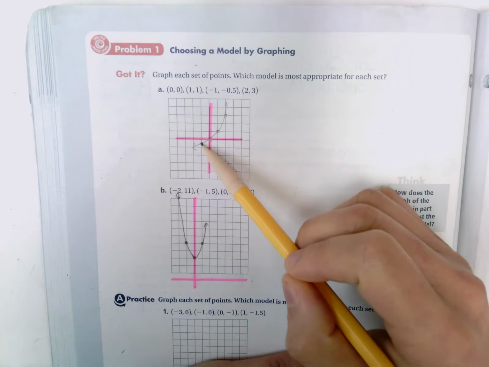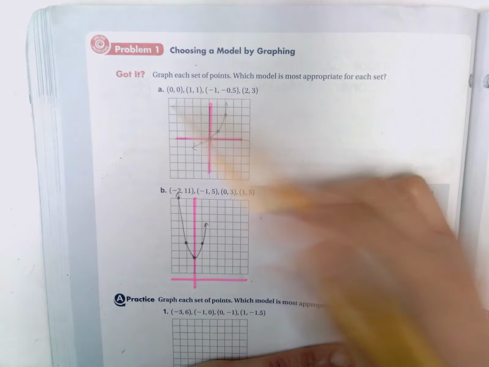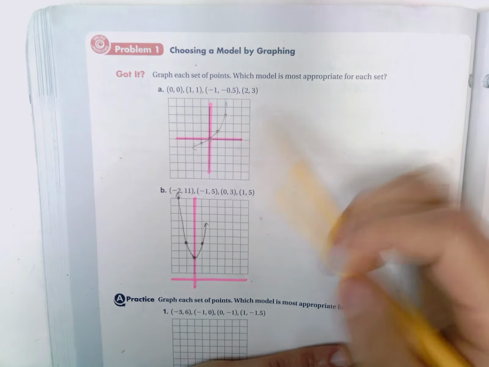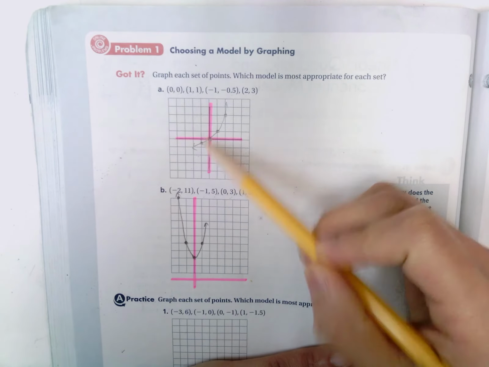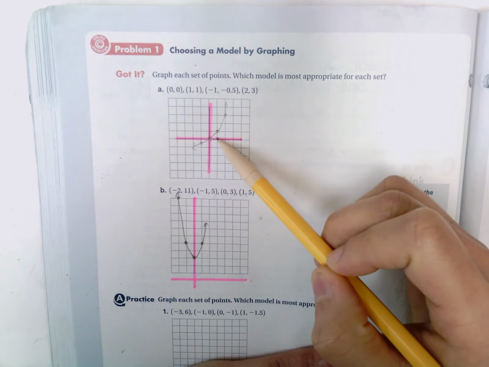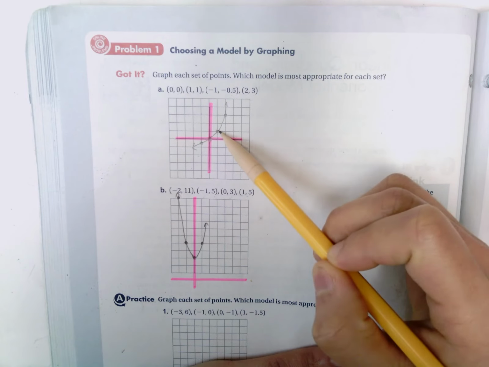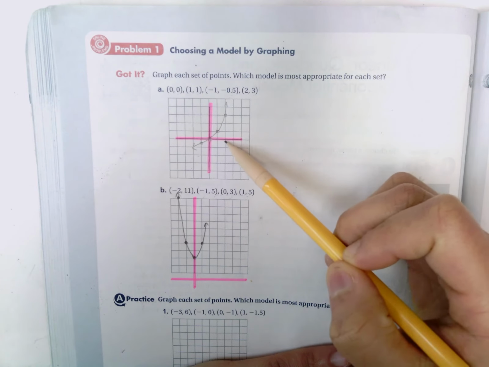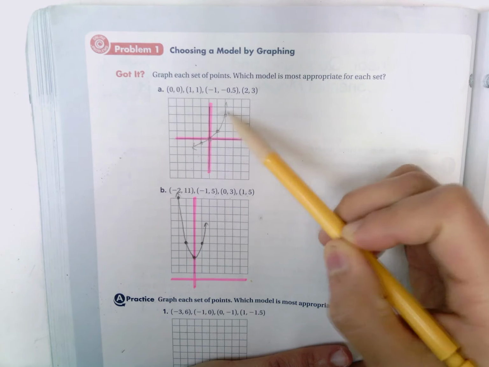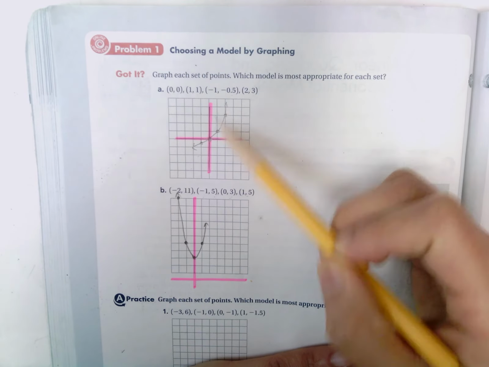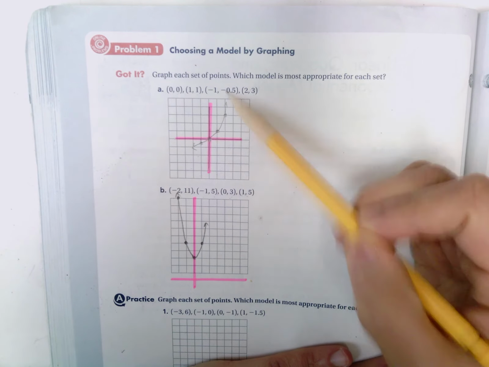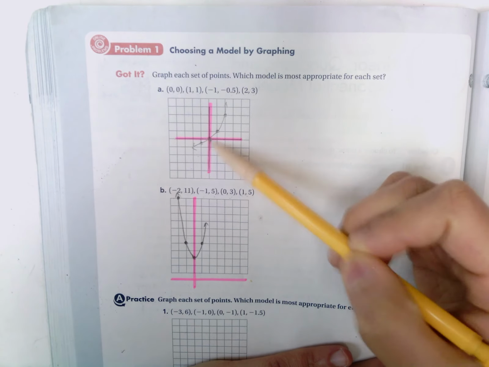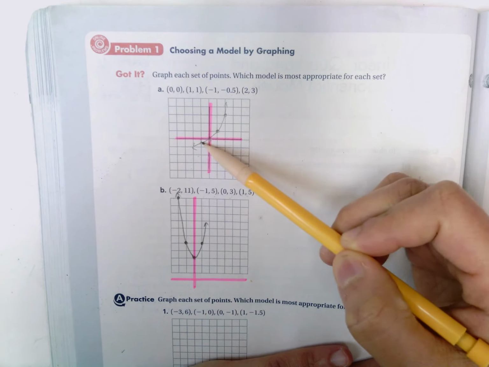So you have 4 points here because you have 4 different ordered pairs. Alright, so this is (0, 0), which is the origin. And you have (1, 1). And then you have (2, 3), which is your 4th ordered pair, and then you have -1, so it's on the left of your y-axis, and then -0.5, so it's below the x-axis, and that's just half of that.